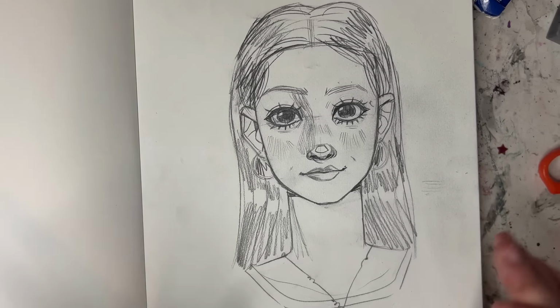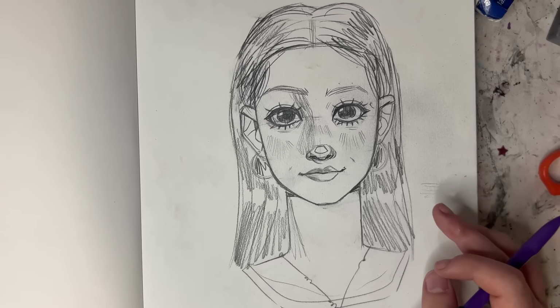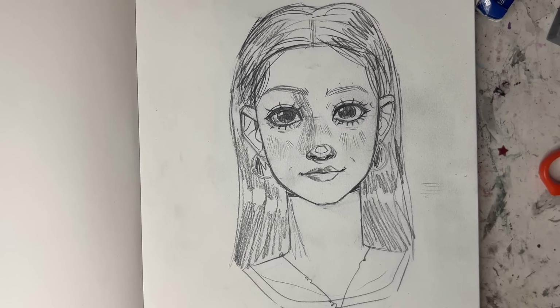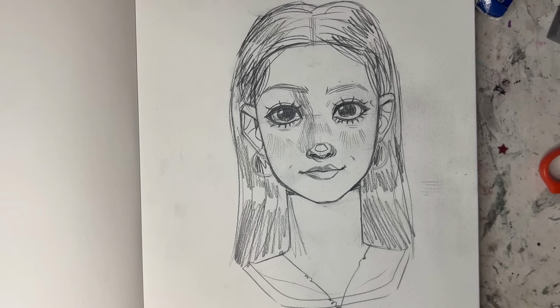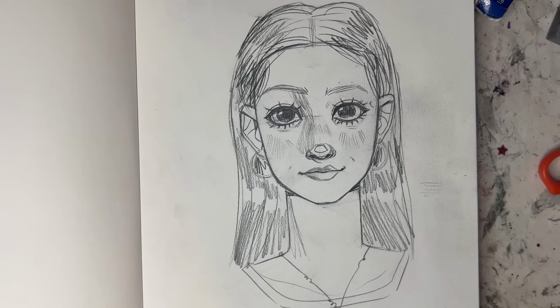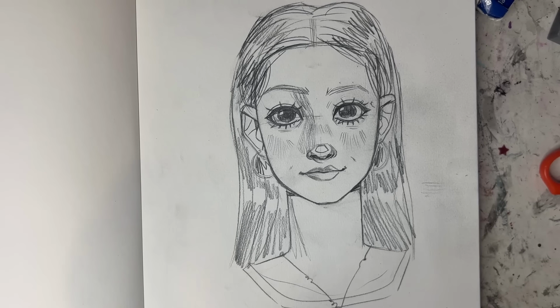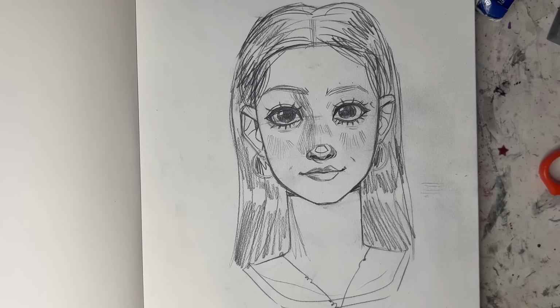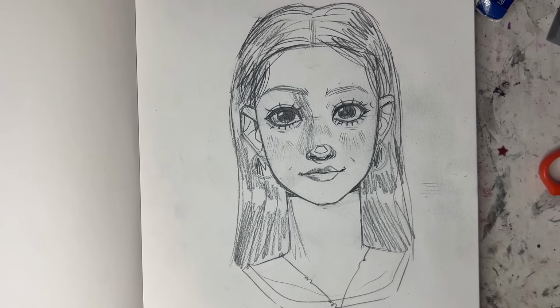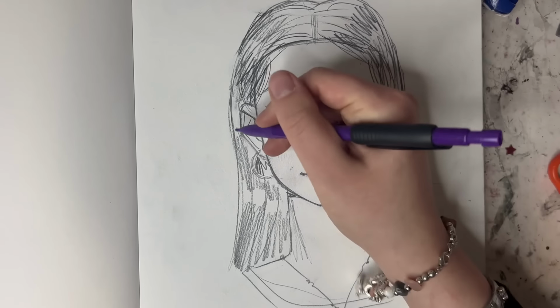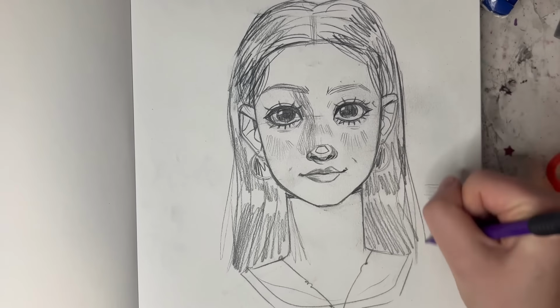So, I hope this tutorial helped. Let me know what other tutorials I should do. I think this is really a great tutorial to learn kind of the basics of my art style. This is really an art style tutorial, not a proportion tutorial. But yeah, I really hope this tutorial was helpful. I hope you learned a bit.